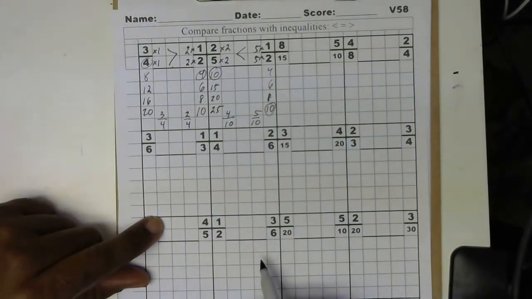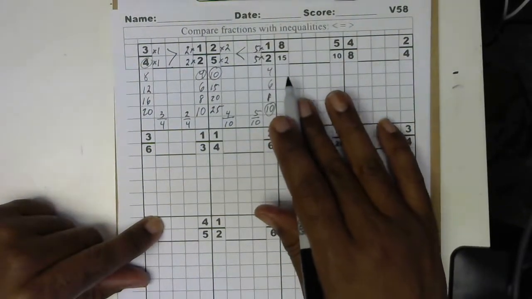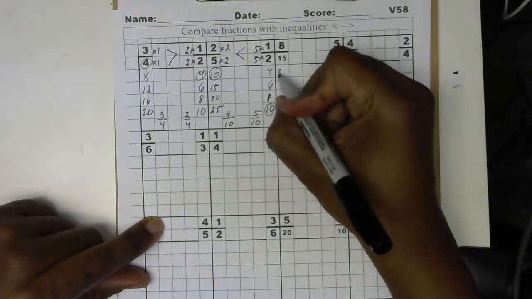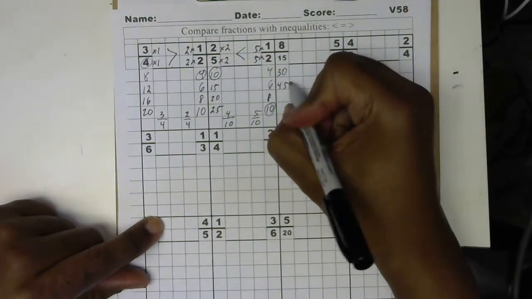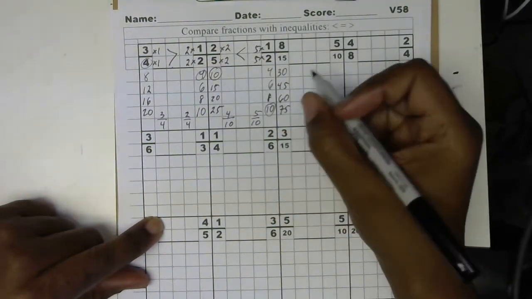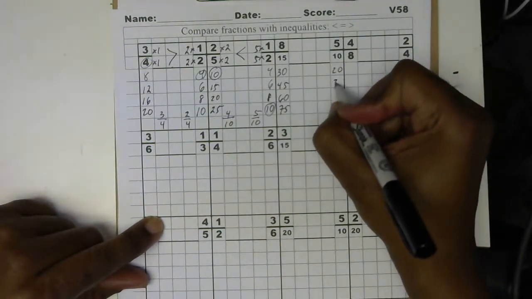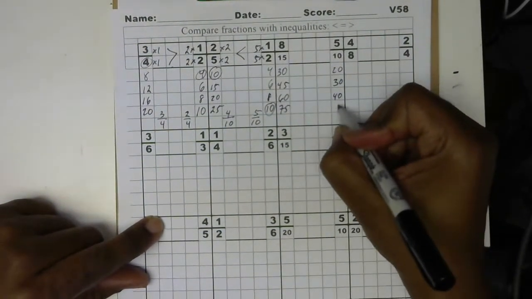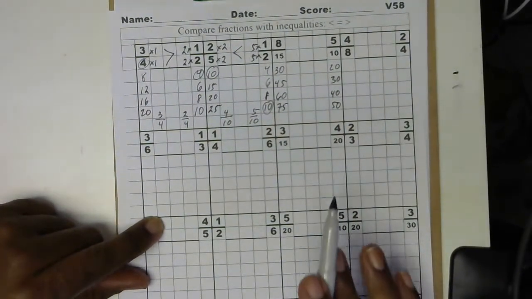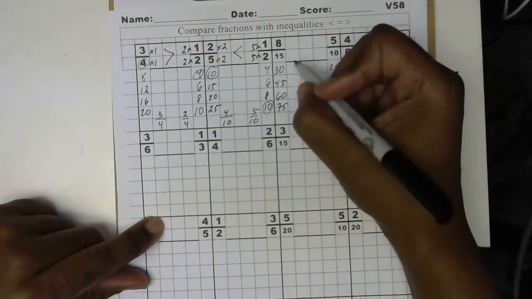Okay, so let's go to this one right here. 15-time tables. I like the 15-time tables. They're not that bad for me. So my 15-time tables will be 15, 30, 45, 60, and 75. The 10-time tables are very easy, very nice. 10, then there's 20, 30, 40, and 50. Now, the least common, common means same, and I think 30 is the common one.